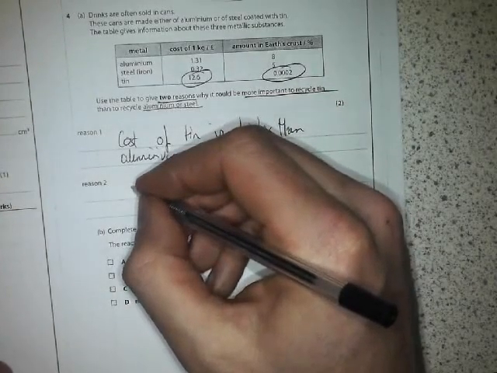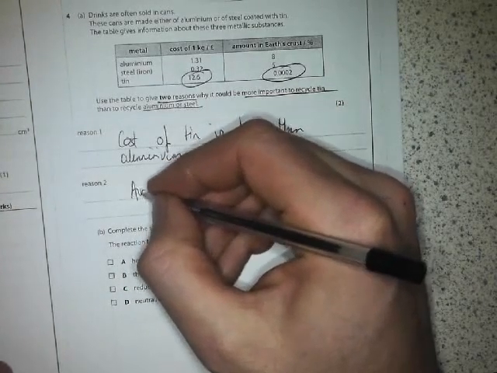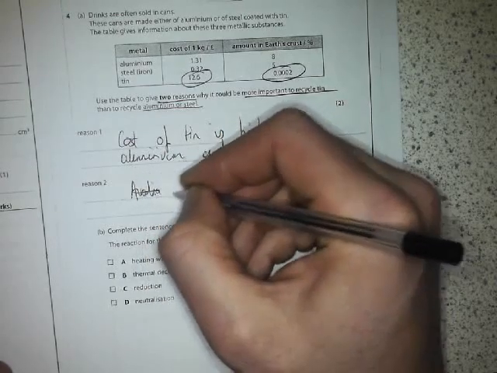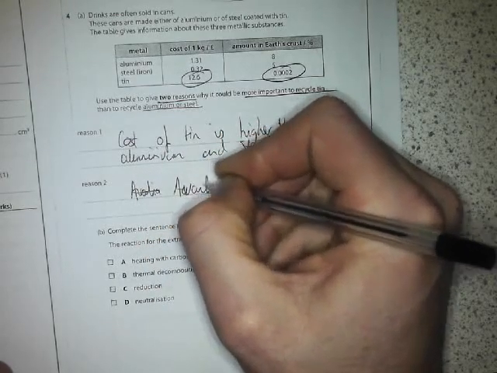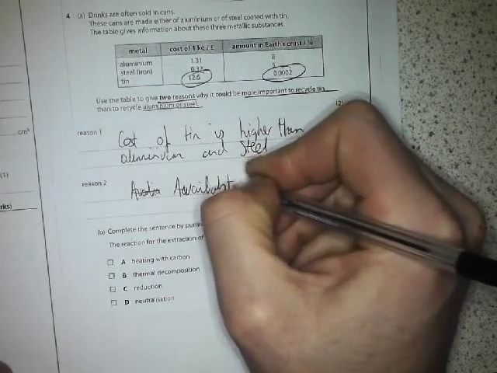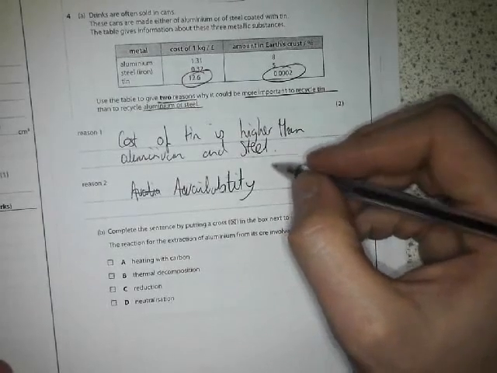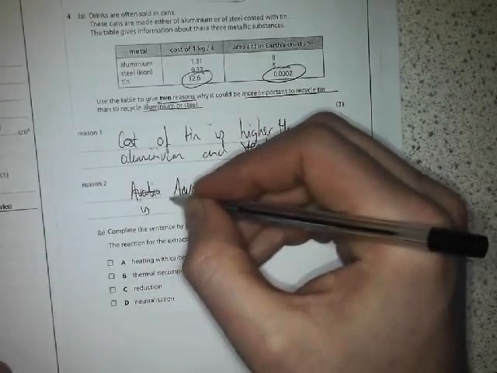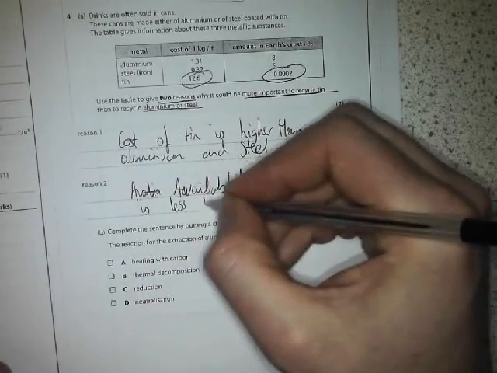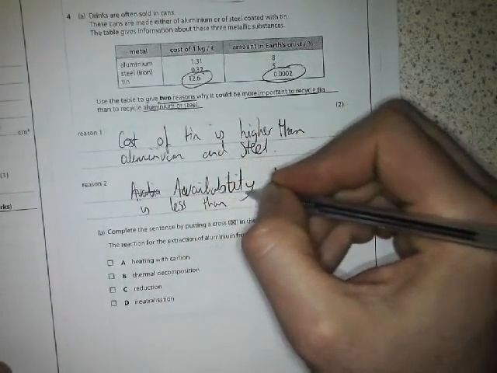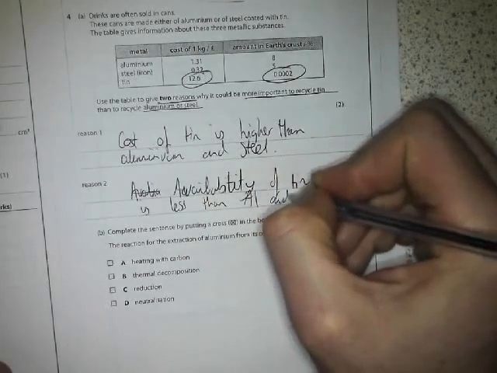Reason two is the amount of availability. Availability. I'll spell this right in a minute, I swear. Availability of tin is less than aluminium and steel.